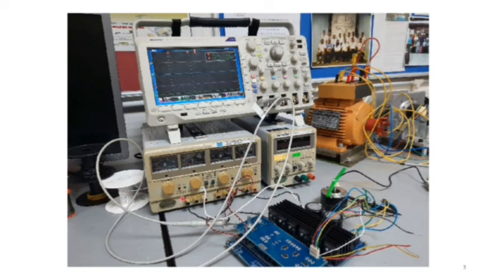We increase the current value, and we also increase the voltage of the BLDC motor gradually, as we don't want the voltage to go over the limit of the BLDC motor. After we increase the voltage and the current, we can see the waveform of the current and also the voltage of the prototype.